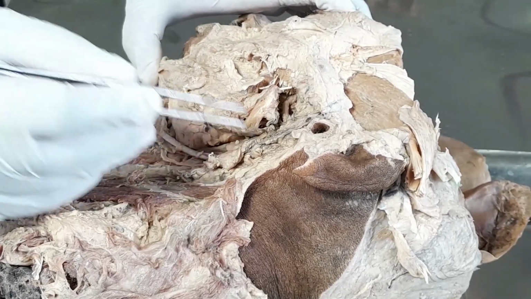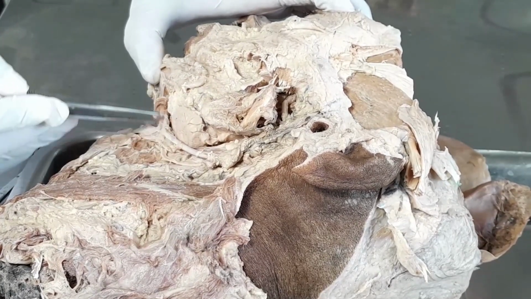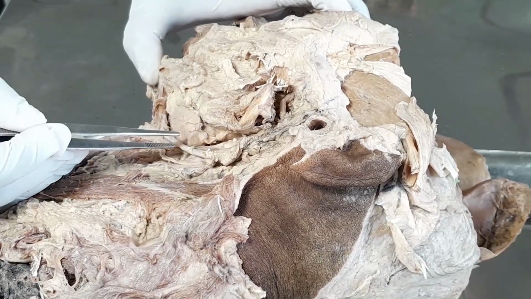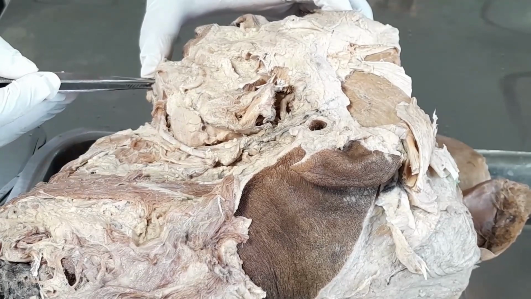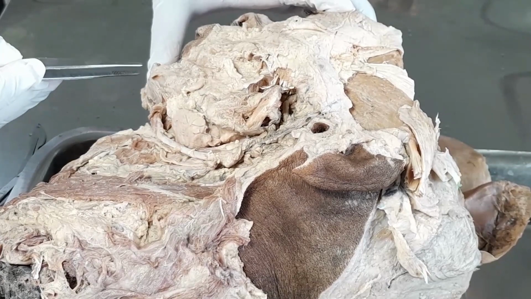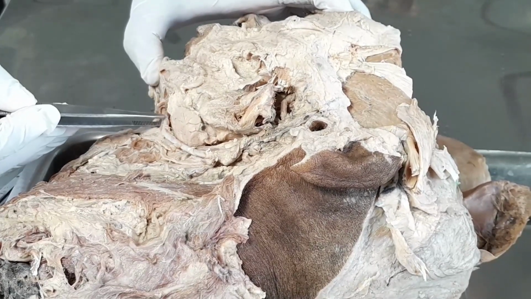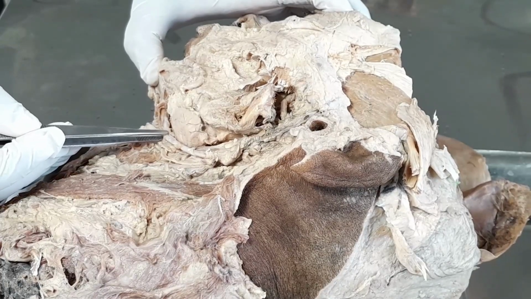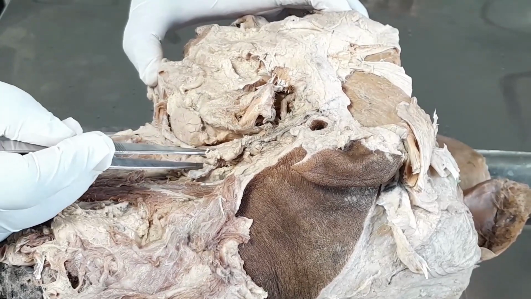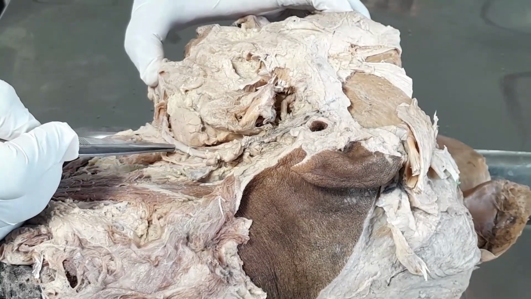and the base of this mandible. This one is the base of the mandible. This is the anterior belly of the digastric muscle, and here is the posterior belly of the digastric muscle. The anterior belly arises from this digastric fossa, which is present just lateral to the symphysis menti, and its fibers pass downwards and inferiorly. Then the posterior belly of the digastric arises from the mastoid process and comes down anteriorly and downwards.